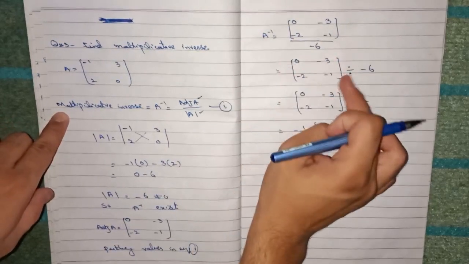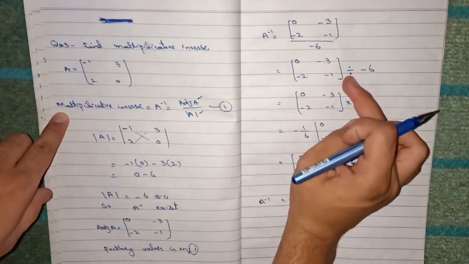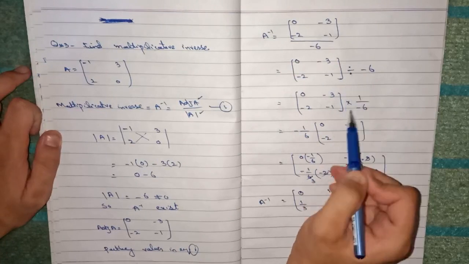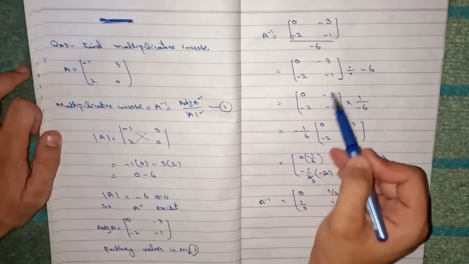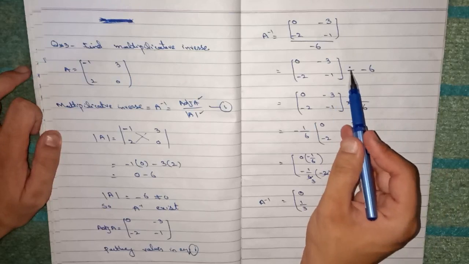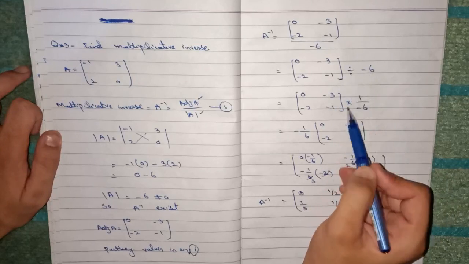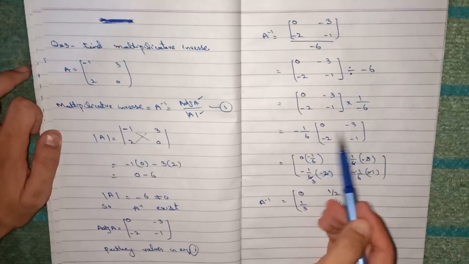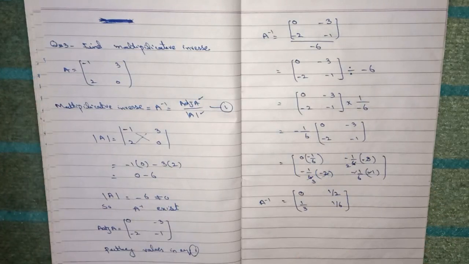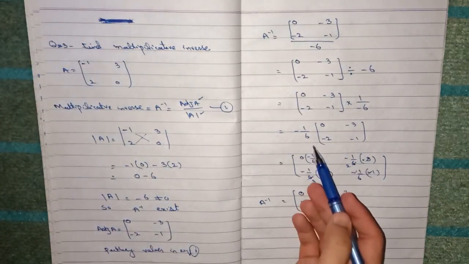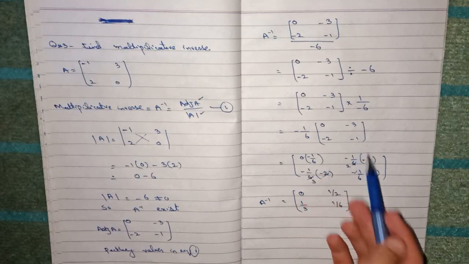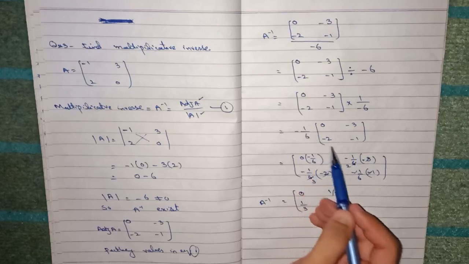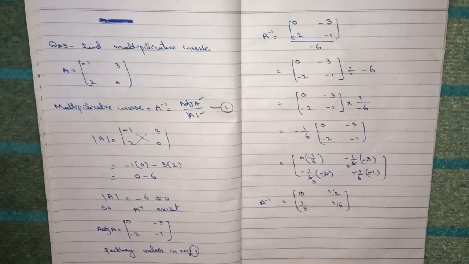As this whole matrix is divided by -6, and you know from the previous classes, you have a better understanding of that concept: when division changes into multiplication, it makes the reciprocal of the number after it. So this division becomes multiplication, and this -6 will become 1 over -6. 1 over -6 is multiplying with the whole matrix, and multiplying a number with a whole matrix means multiplying the number with all of its entries. -1/6 into 0, -1/6 into -3, -1/6 into -2, and -1/6 into -1.